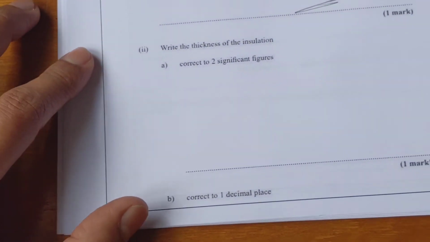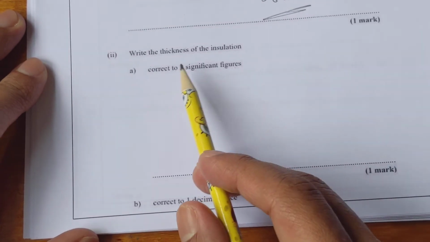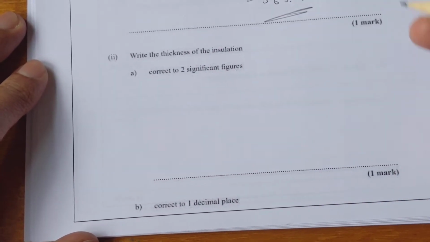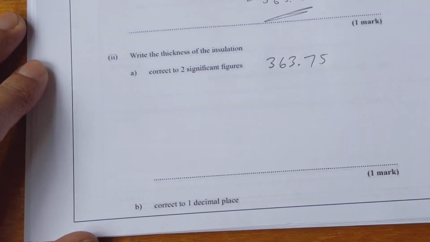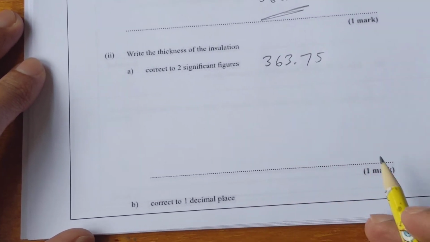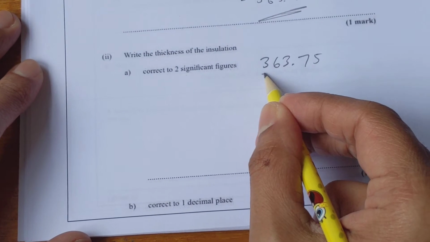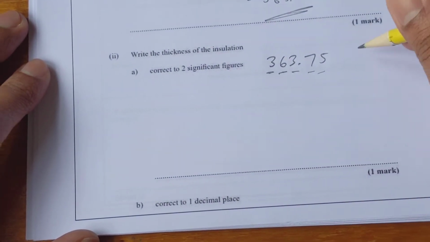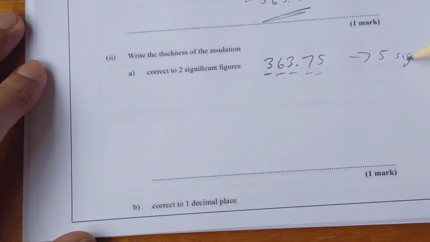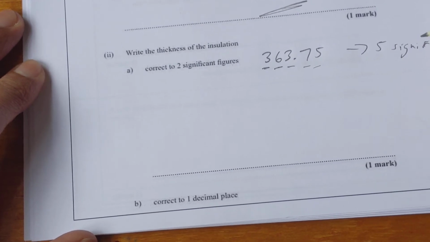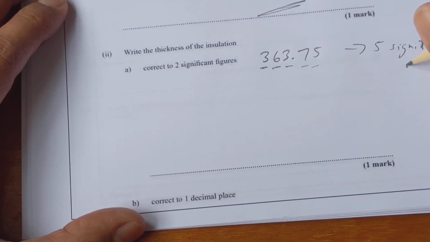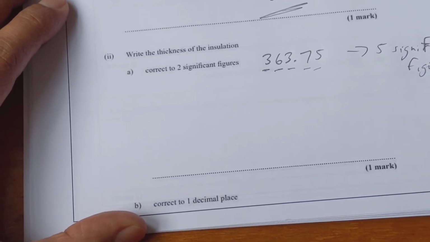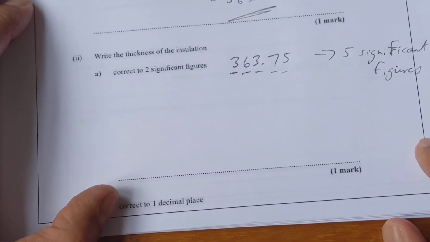Now, this is where the approximation parts come in. They want this answer correct to 2 significant figures. So right now I have 363.75. How many significant figures do I have now? Every digit in a number is significant. So this really has 1, 2, 3, 4, 5 significant figures. The only digits we don't count are the zeros at the end, either in front or behind. If the zeros are in the middle, we count them. So all of these numbers are significant.